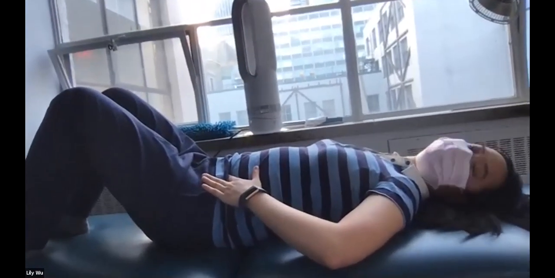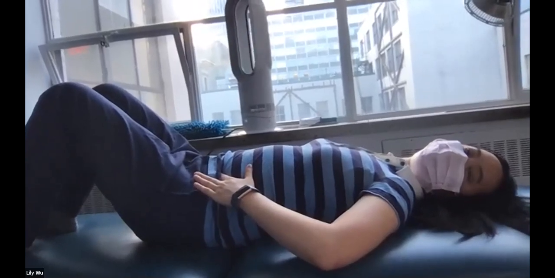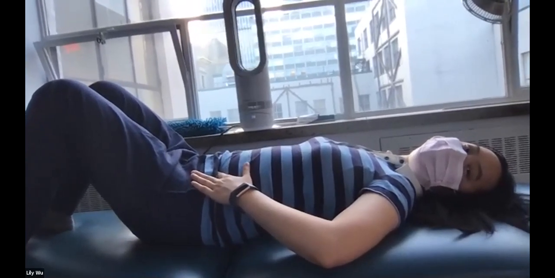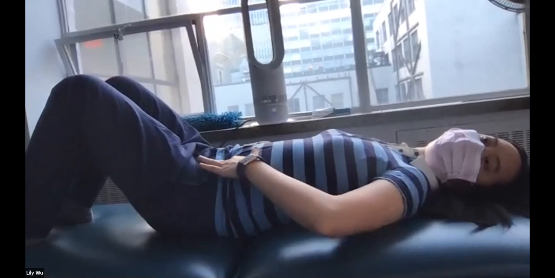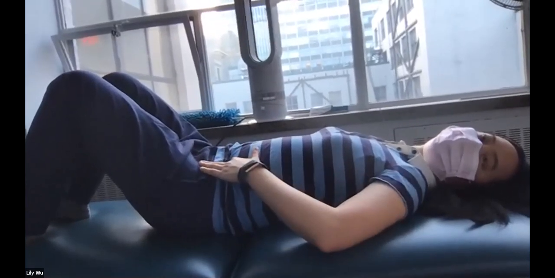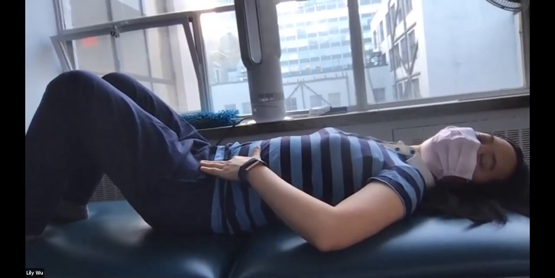Drawing your belly button down towards your spine, holding that for 10 seconds. Once you're finished holding, you relax. You should feel a little bit of activation underneath your fingers. We'll do that 2 times, so we'll hold for 10 seconds.